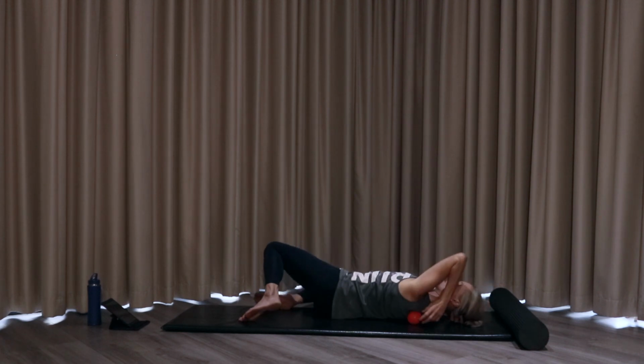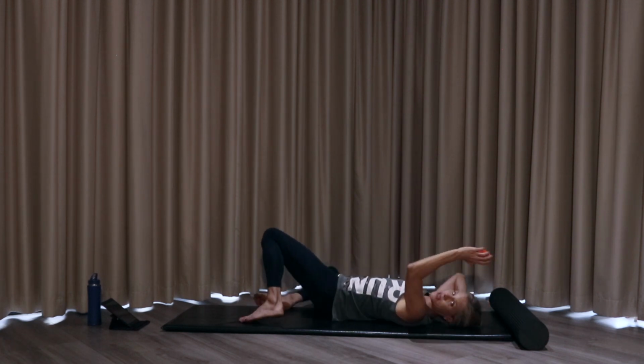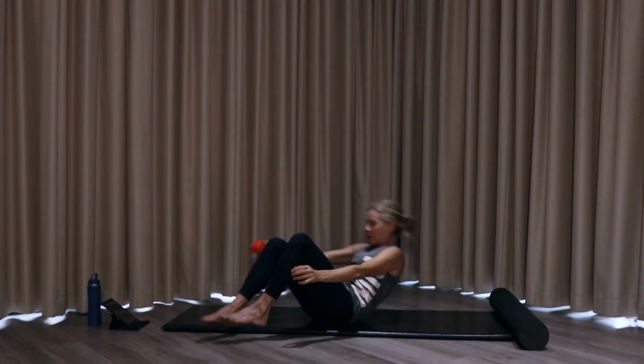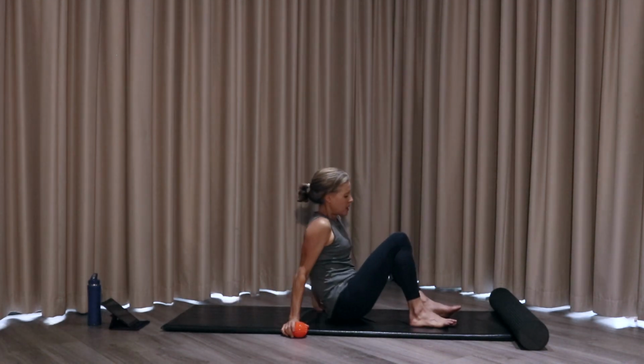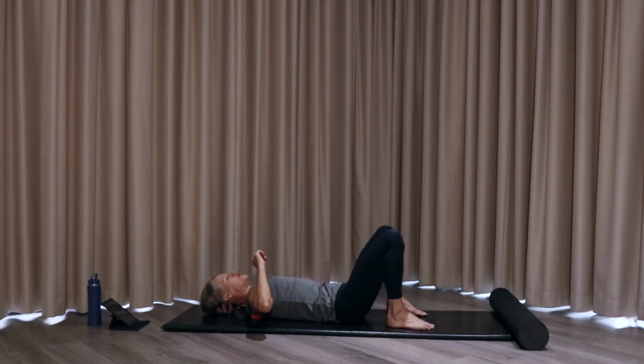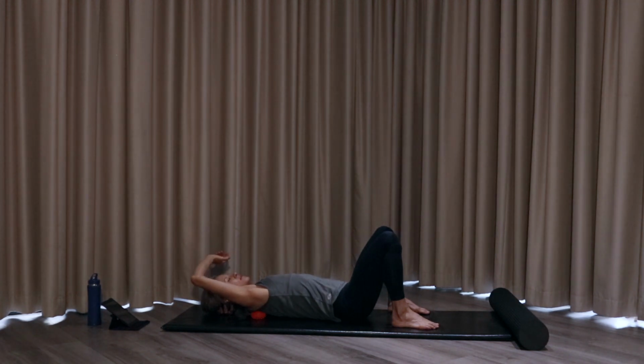And release. Rock away from the ball and take that hand and bring it onto the other side. So take the ball. I'm just going to rotate around and bring the ball onto the other side of the spine, between the shoulder blade and the spine. You're supporting the head in the other hand. And now let's circle into that release, breathing in and exhale.